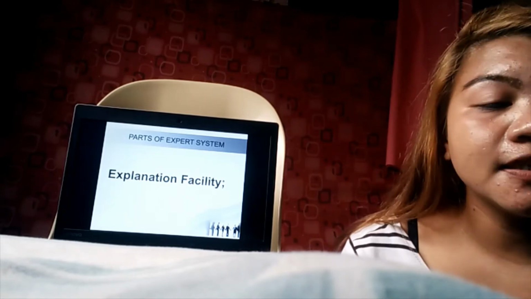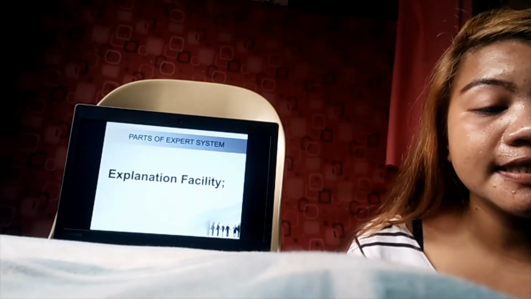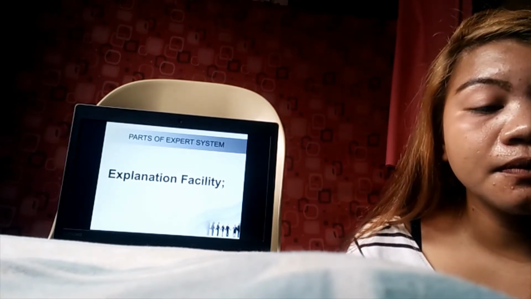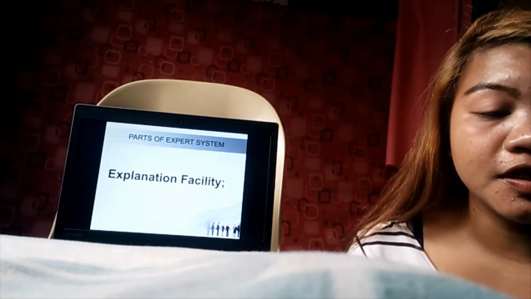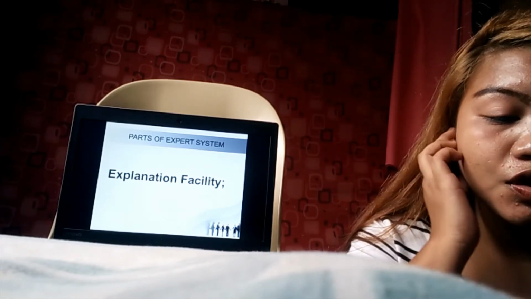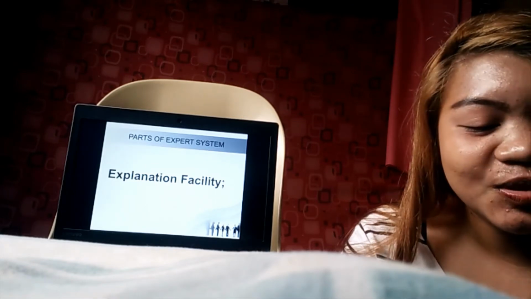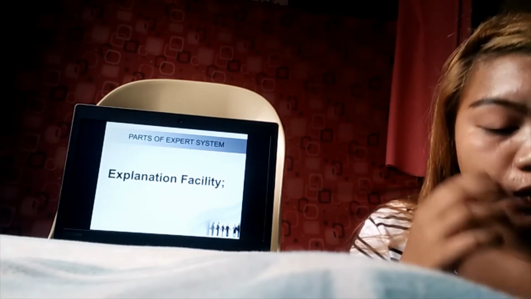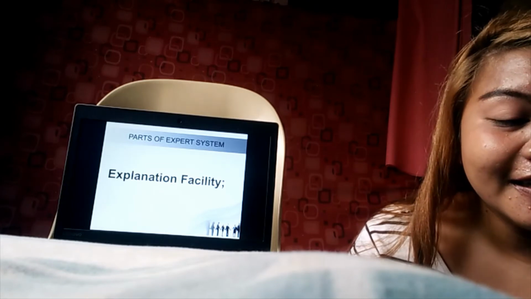Most expert systems have explanation facilities that allow the user to ask questions about why and how it reached some conclusions. These questions are answered by referring to the system goals, the rules being used, and any existing problem.